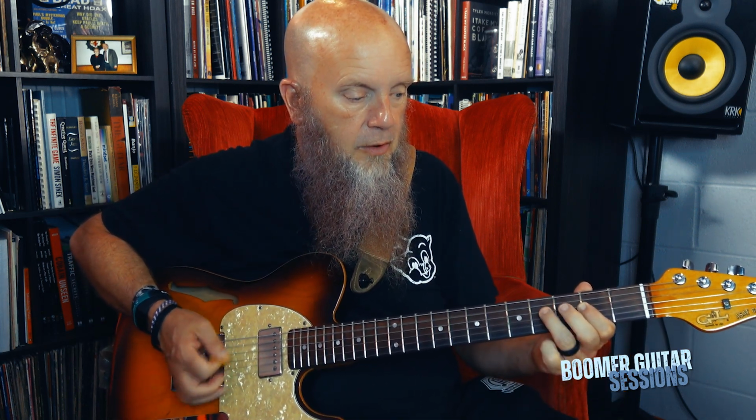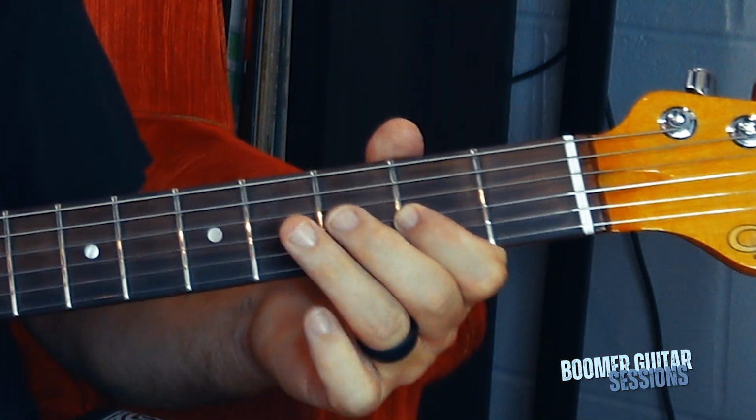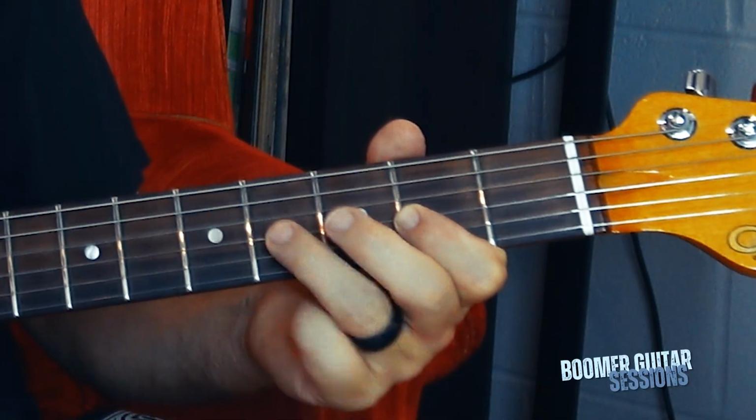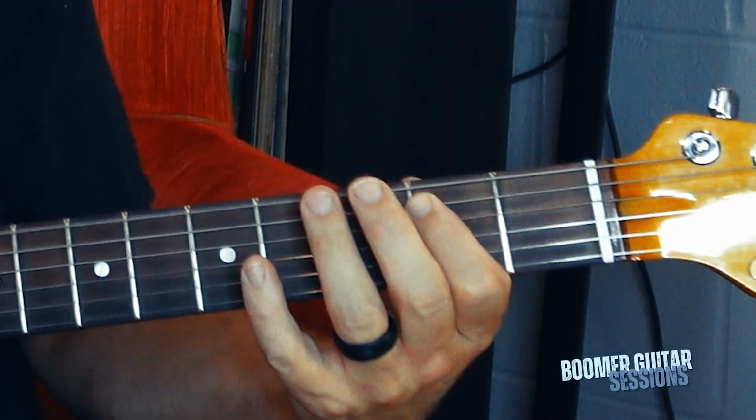You can hear that in AC/DC, you can hear that in punk rock, you can hear that in Georgia Satellites, you can hear that in Guns N' Roses, you can hear it all over the place. So now you can apply that same riff to all the open power chords, which is, if I did it to D, it would just be like this. If I did it to E, it would be like this.